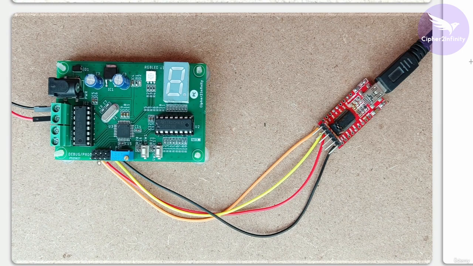Ground will be connected to the ground pin on the microcontroller, then TX will be connected to the RX of the microcontroller, and RX will be connected to the TX of the microcontroller, okay? Even if you don't connect this orange wire, which is actually connected between DTR and reset, so what's the significance of this? I will discuss that in the next video.